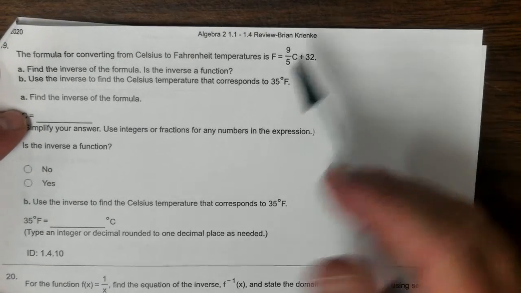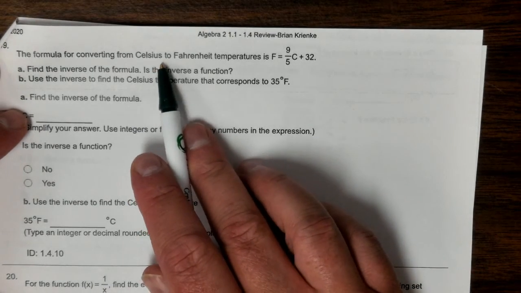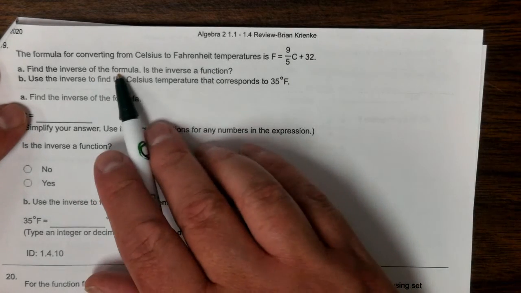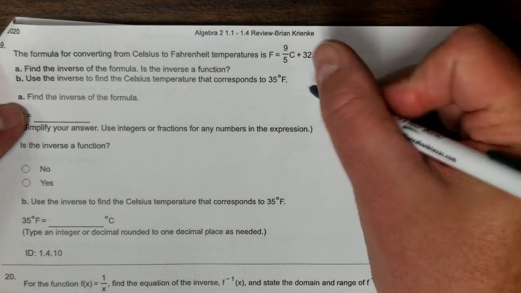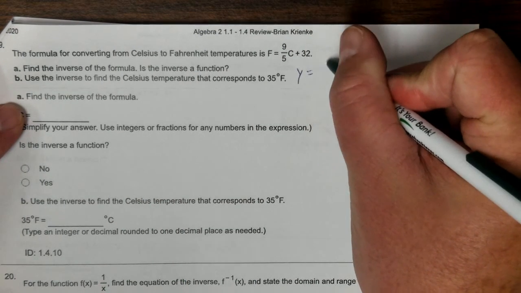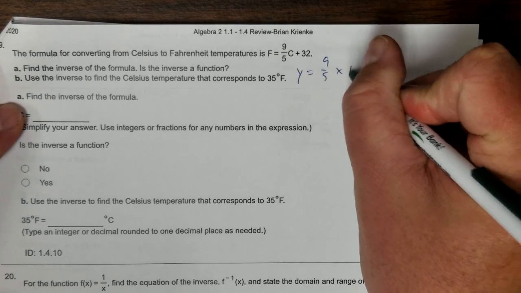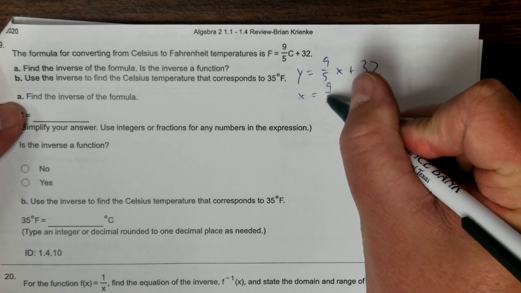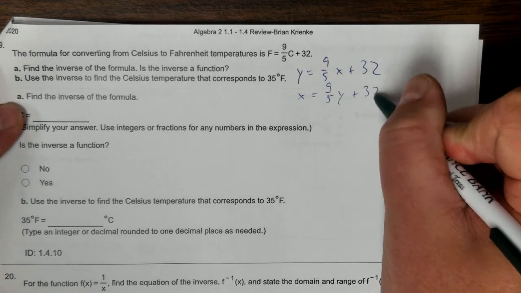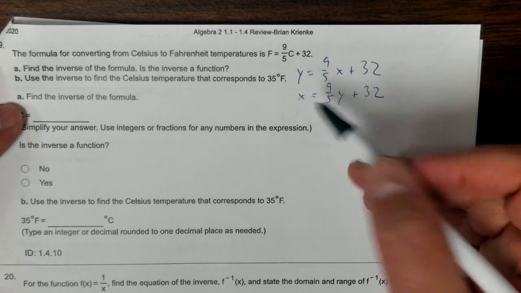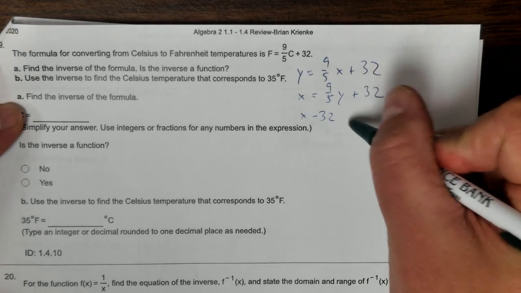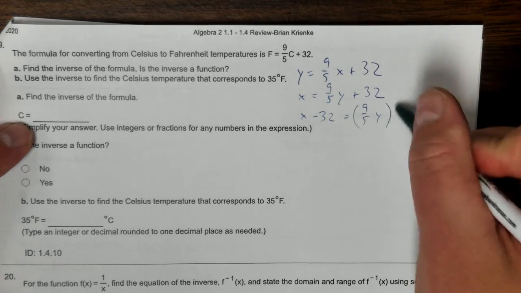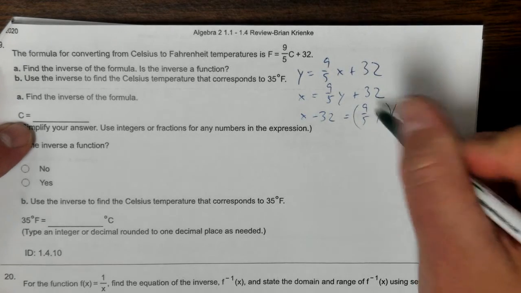Okay, now this one, you're doing your Celsius to Fahrenheit conversion. And so find the inverse. Is it a function? So I'm going to start with saying y equal 9/5 x plus 32. So now I say x equal 9/5 y plus 32. And we're going to subtract. And now I want to multiply by 5/9 to have that cancel.